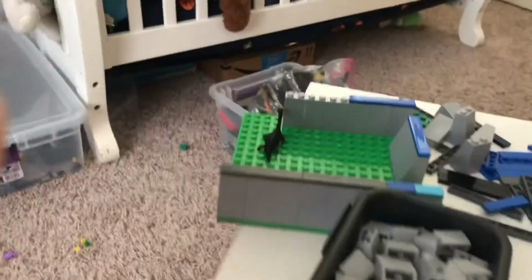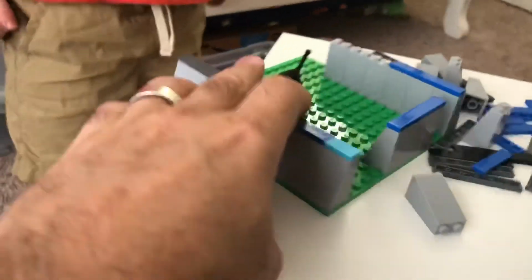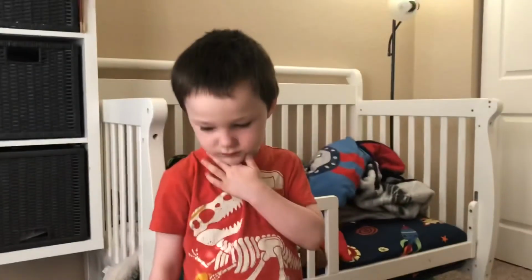I'm almost done, buddy, and then I'll help you. Kieran's working on his little castle right there. He's got a little plesiosaur castle. Okay, no, you don't like it?